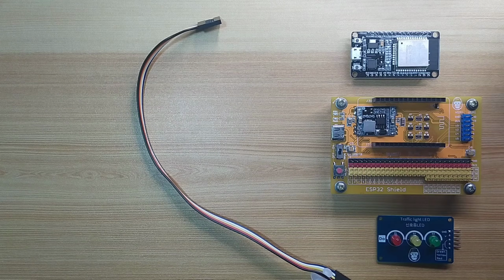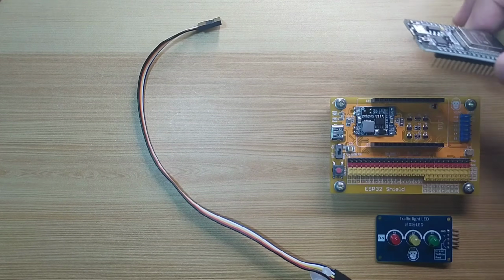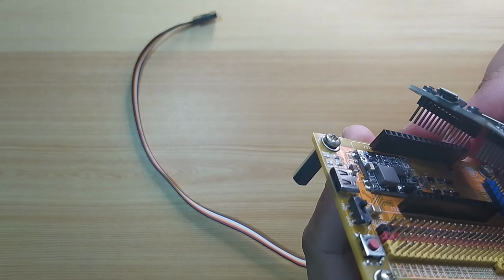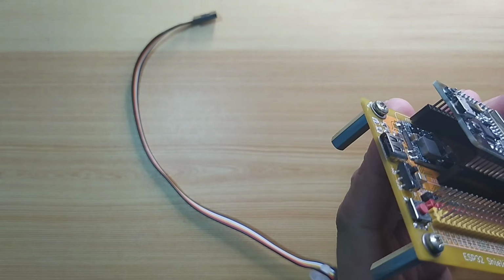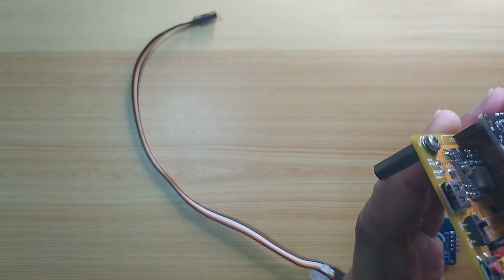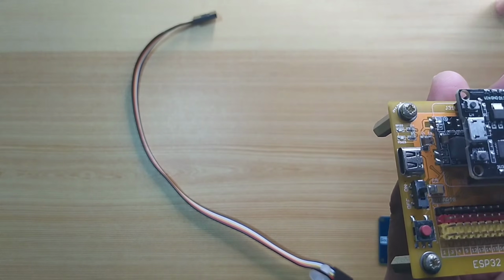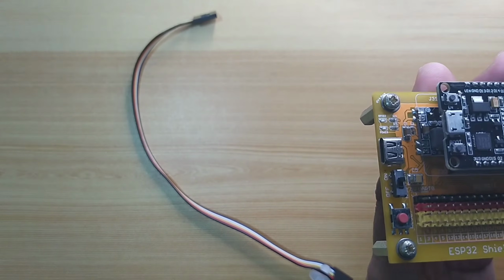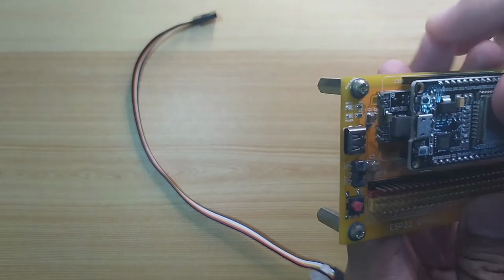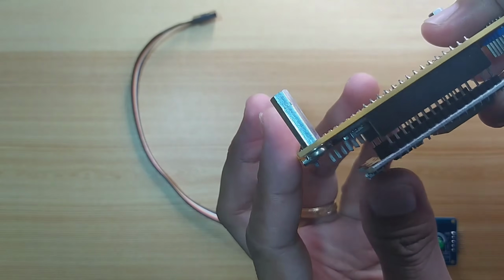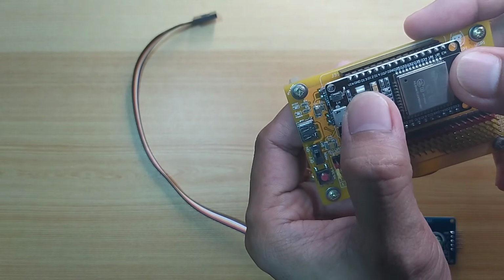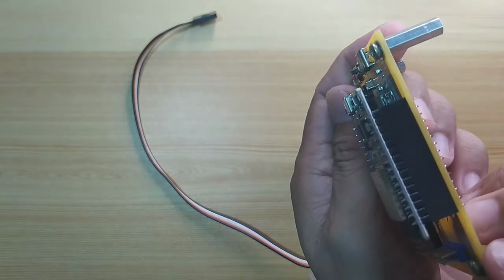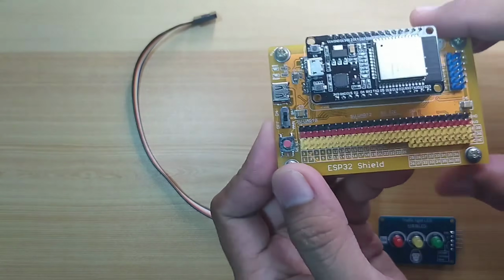First, let's attach the ESP32 to the ESP32 shield. Just align the pins on the pin headers and make sure that both USB ports are on the same side. In my case, it is on the left side. And after you are sure that it is properly aligned, just press gently until it fits nicely on the pin headers.